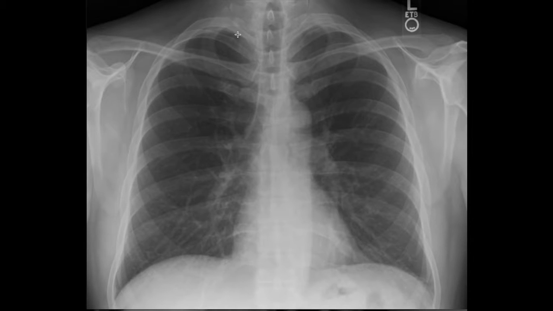Then you start counting. Now, to know whether the patient has taken sufficient inspiration or not is through counting the ribs. Now, this is the first rib. This is the second rib. It articulates right here. Then you have the third rib, the fourth rib, the fifth rib, 6, 7, 8, 9, and part of 10. So adequate inspiration is indicated by seeing 9 to 10 posterior ribs.